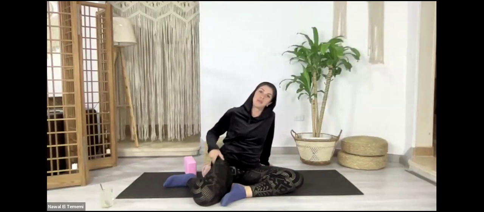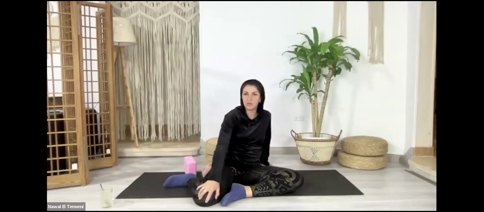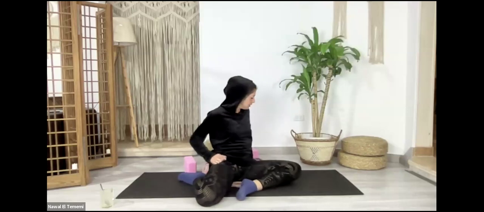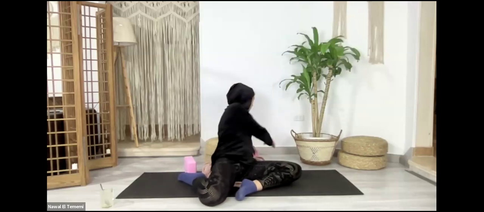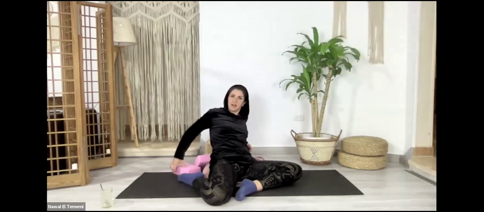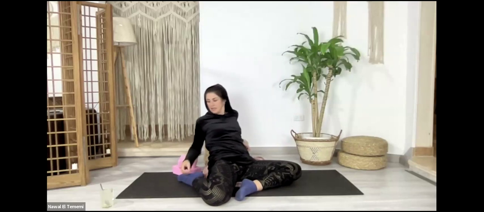Remember we were talking about the belly of the muscles? We don't want to be too close in the knee with our sensation, and we don't want to be too far up in the hip. So I'm just going to find a stretch. I truly don't need to go back that far. I'm just going to get my blocks here.